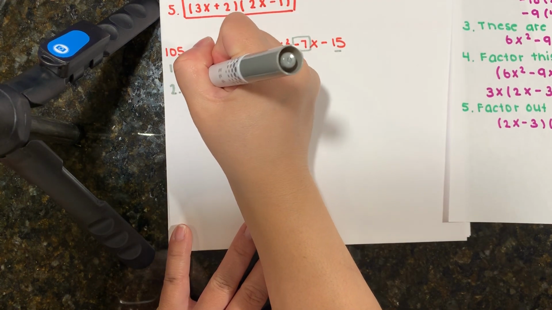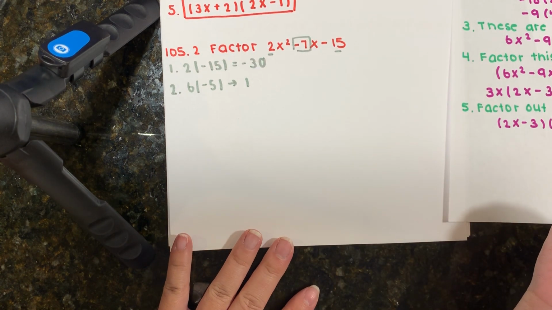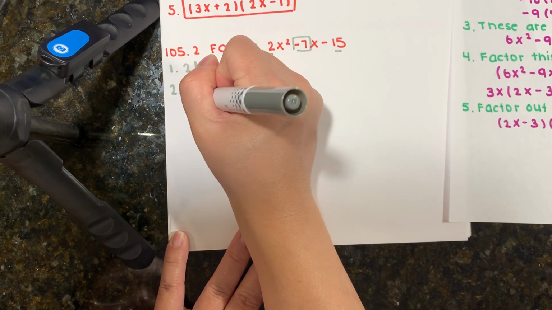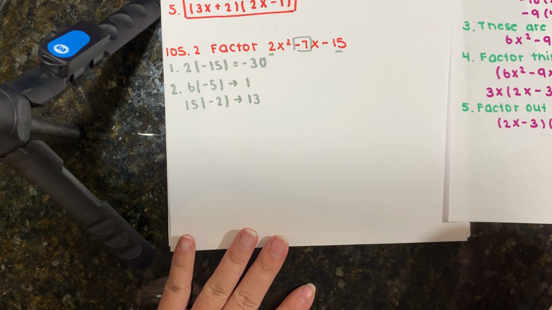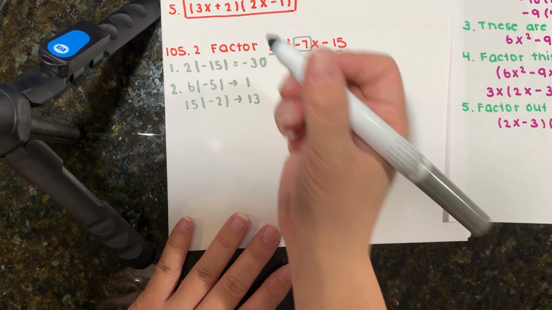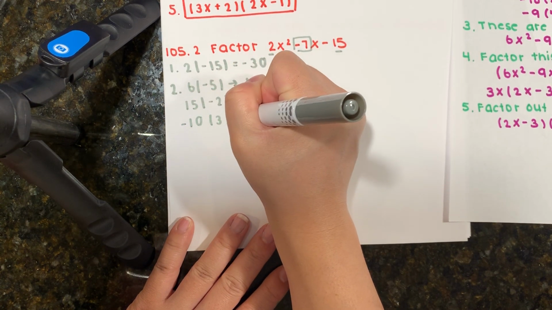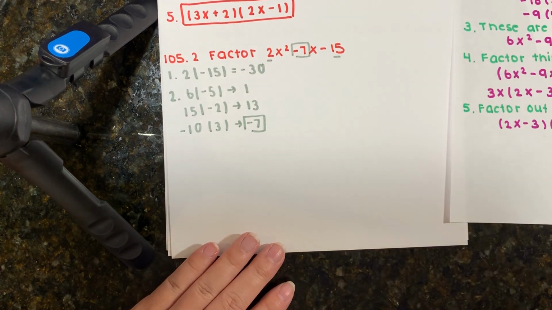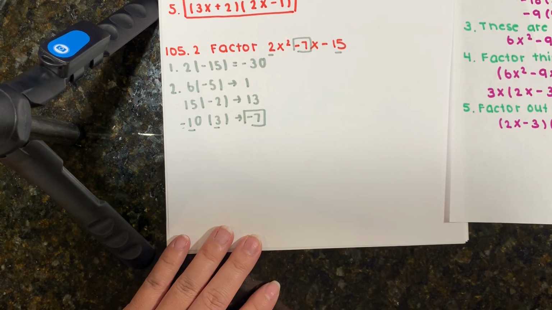So I could do 6 and -5, but that adds up to 1. I could do 15 and -2, but that adds up to 13. And then what about 3 and 10? So we can do -10 and then +3, and that adds up to -7, which is exactly what I want it to add up to, which is -7. So now these two are going to become my two middle terms.